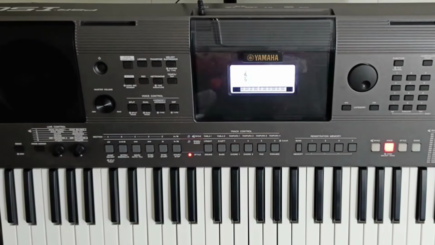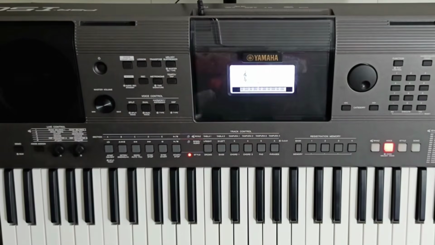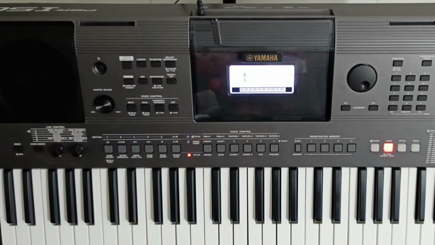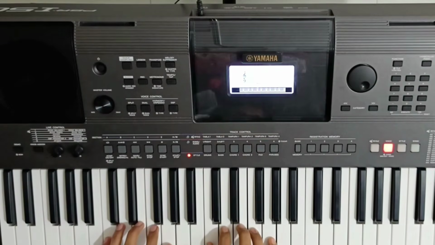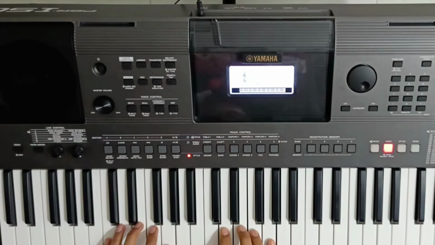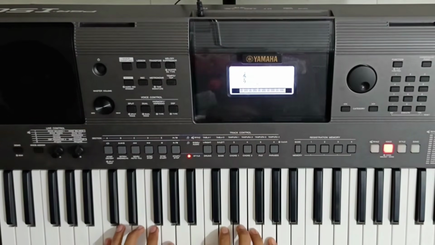When you have learned to play with each hand individually, try to play with both hands now. We will place our fingers first on the keys. In the beginning, you may have some problems playing with both hands together.